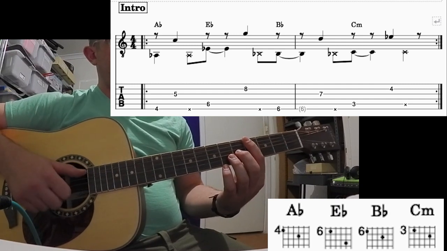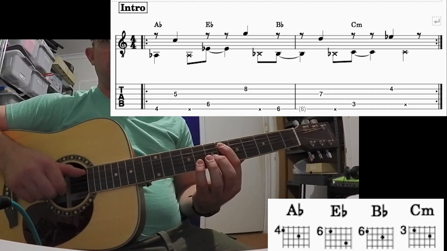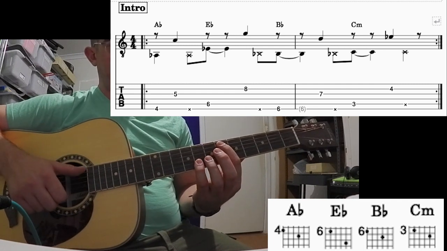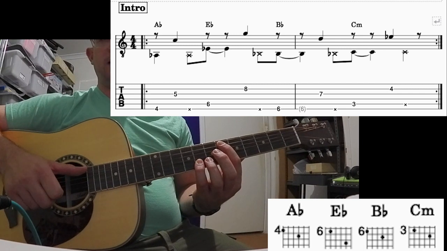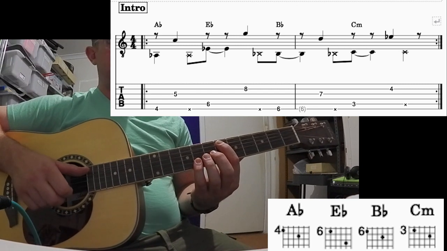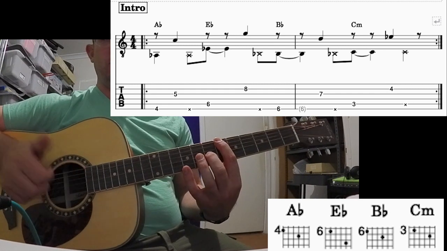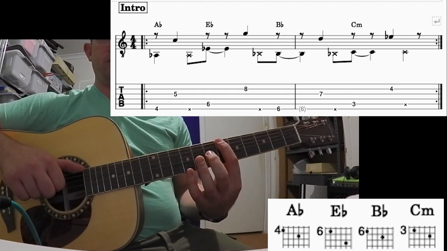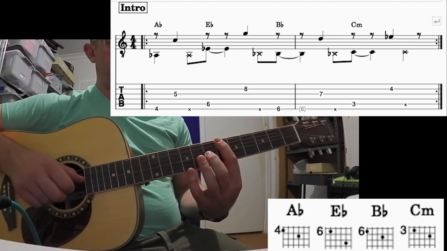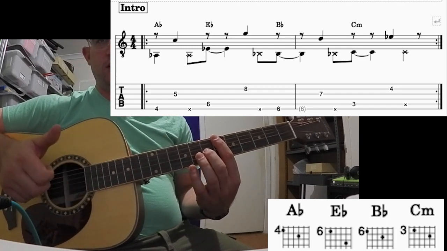The next chord you've got is an E flat major with the root note on the 6th fret of the 5th string, E flat, and the 3rd note on the 8th fret of the 2nd string, G. Then you've got a B flat major chord. That's got the root note on the 6th fret of the 6th string. That's a B flat. And the 3rd is on the 7th fret of the 3rd string.